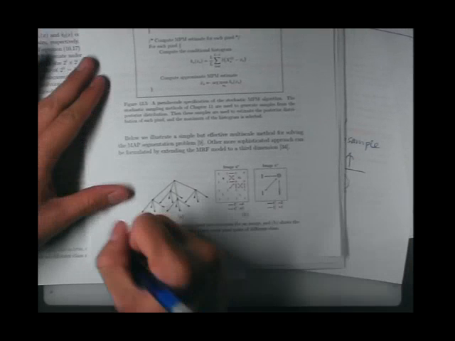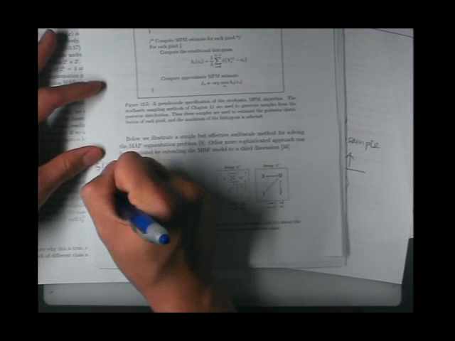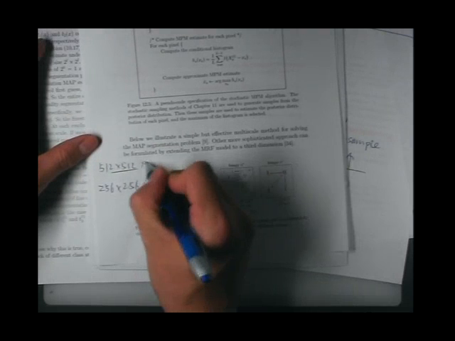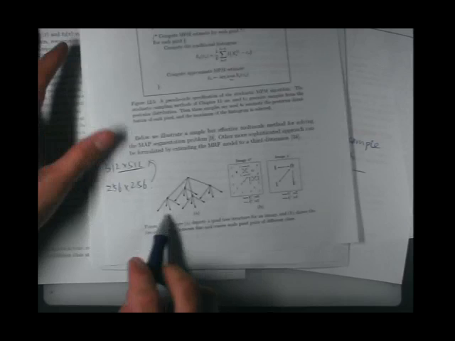Assuming we have a 512 by 512 image, the first step is to get a 256 by 256 image. This is just 1/4 of the original image, and we do it recursively. And here is a figure to show the probability model of this method.